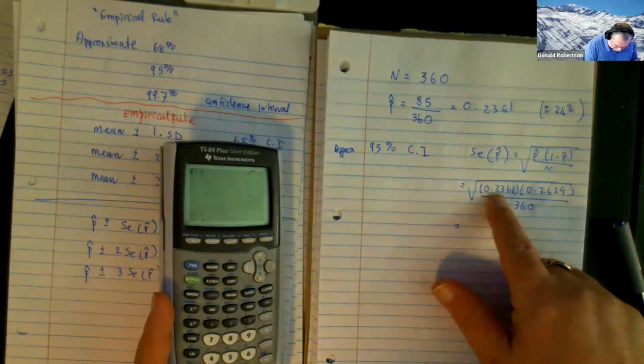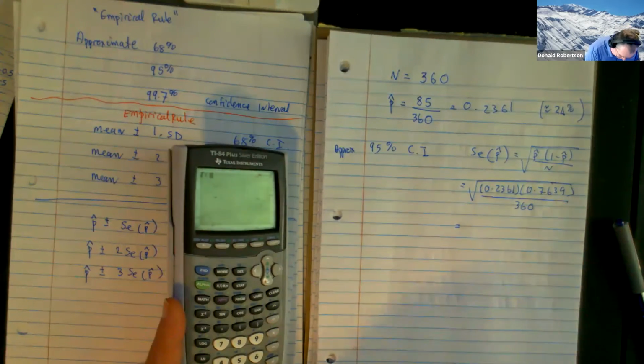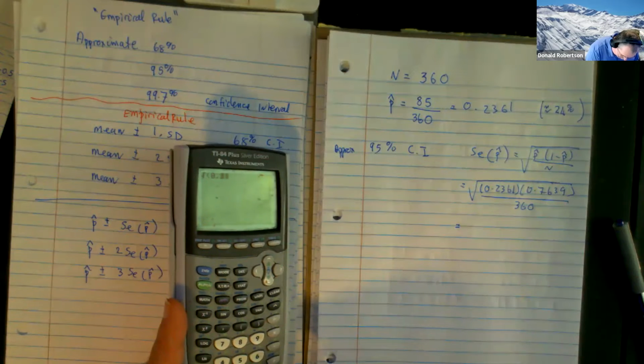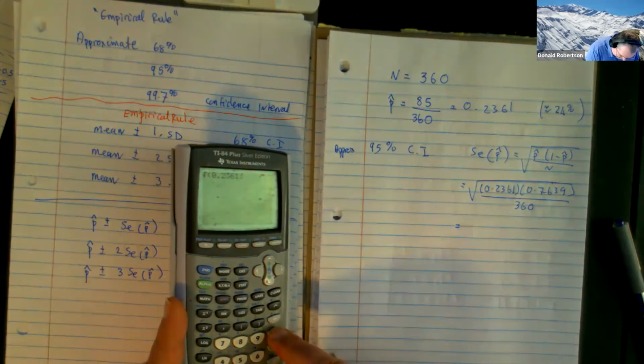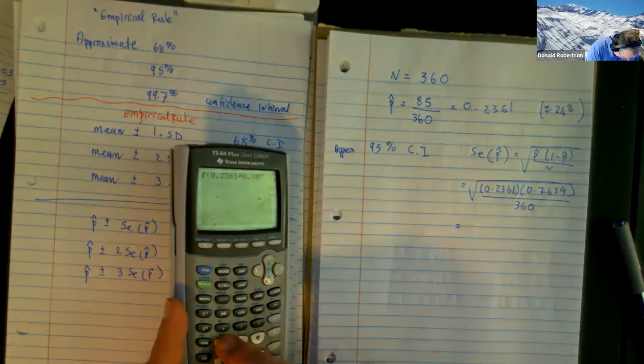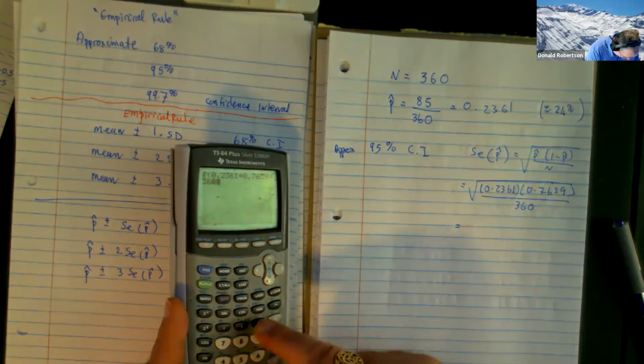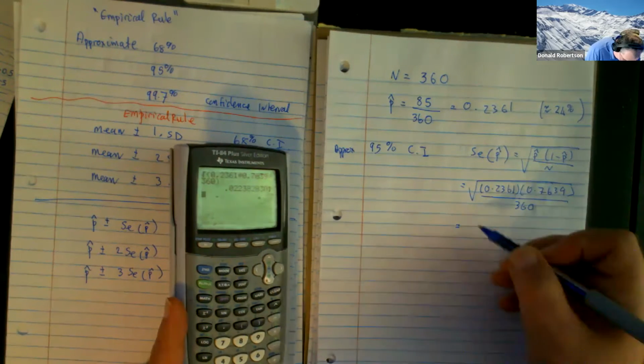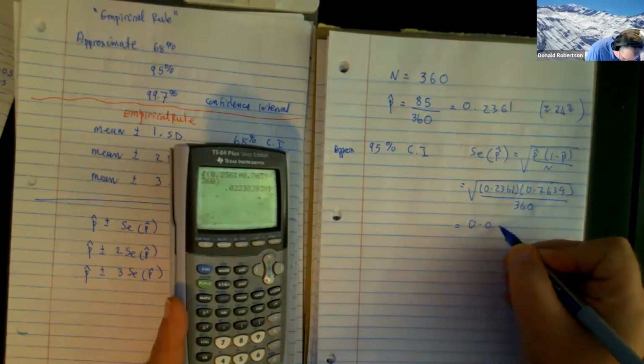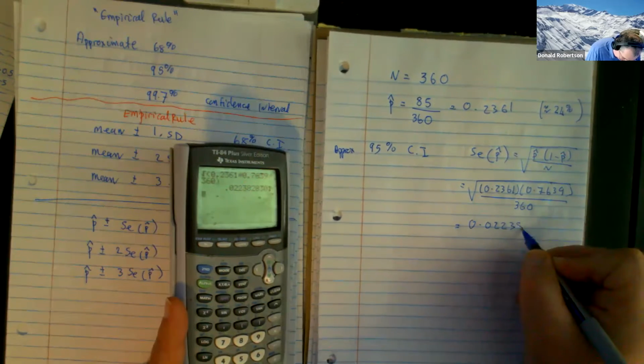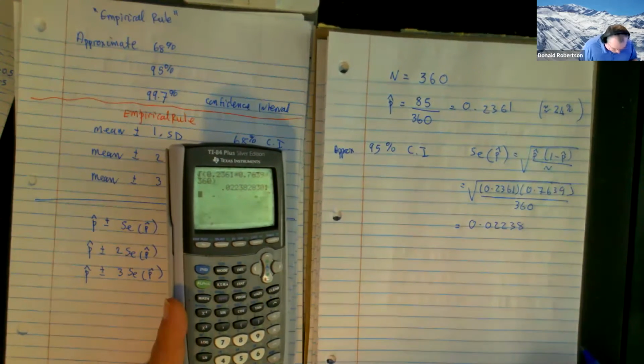I'm still working with a lot more because you should, but at the end, they want 2 decimal places. So let's see what that is. It's this guy times that guy divided by 360. And I get 0.02238 and some other stuff.